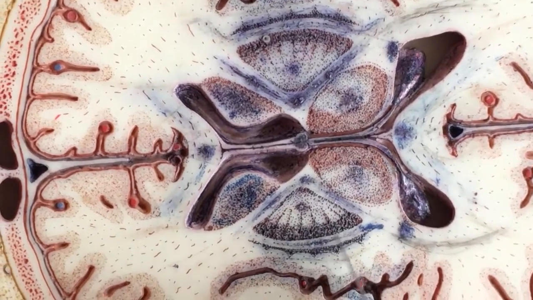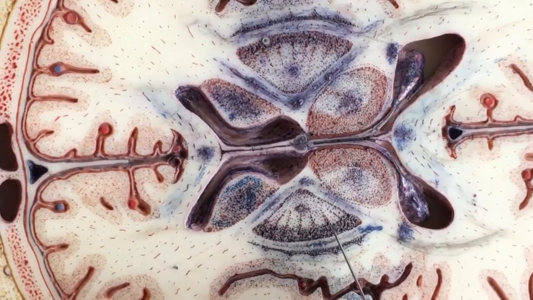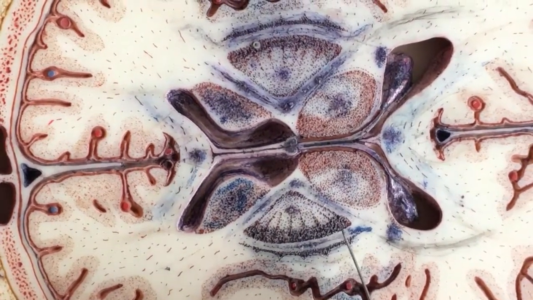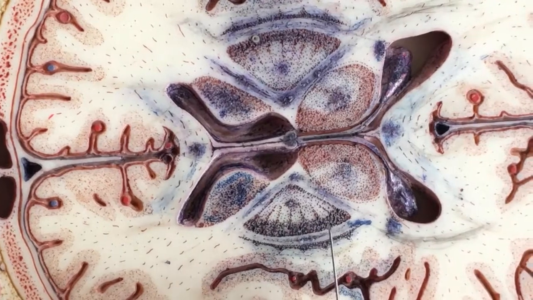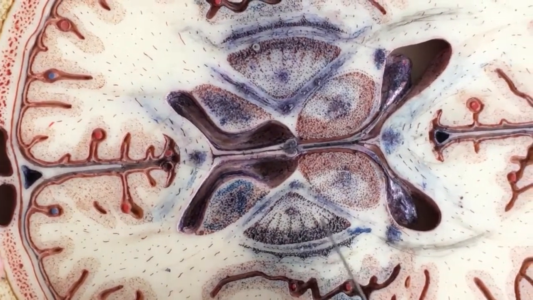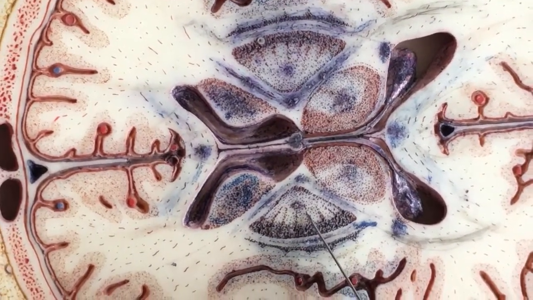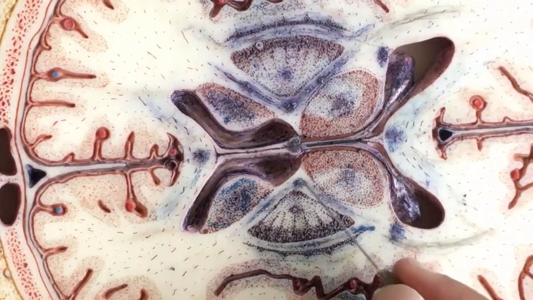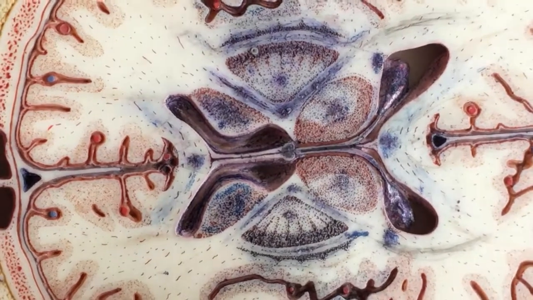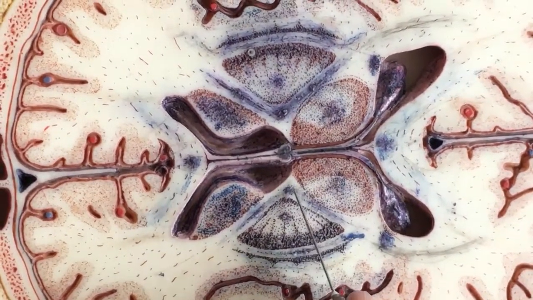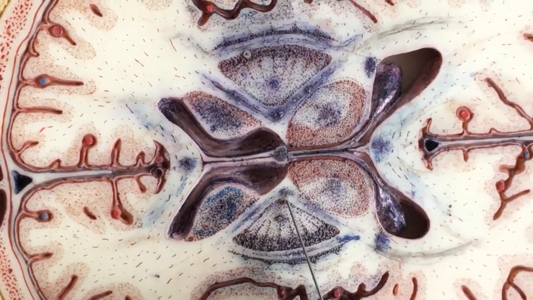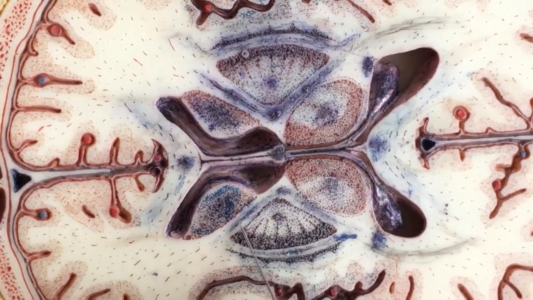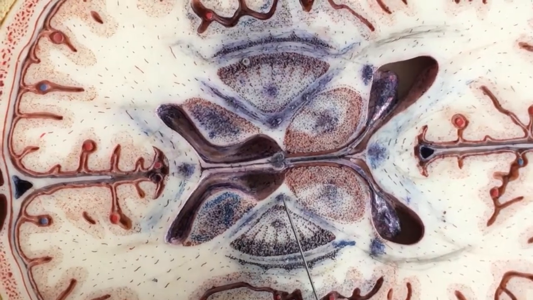This collectively is the lentiform nucleus. This is the globus pallidus, and this is the putamen. Together they are known as the lentiform nucleus. The lentiform nucleus is separated from the caudate nucleus by this internal capsule. The internal capsule has the genu. This is the genu of the internal capsule. This is the posterior limb, and this is the anterior limb. This is the genu of the internal capsule.